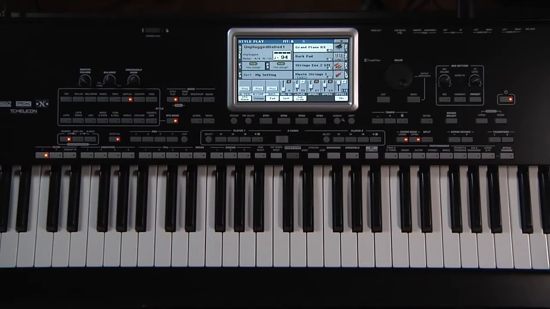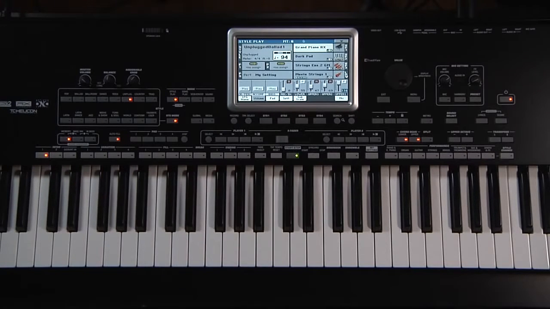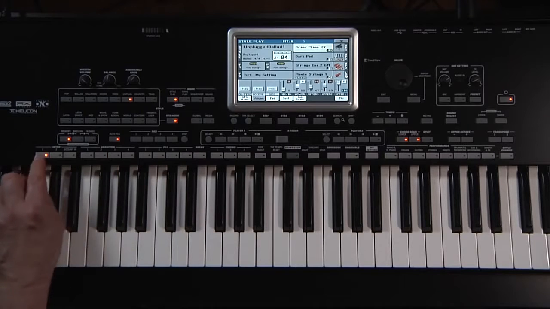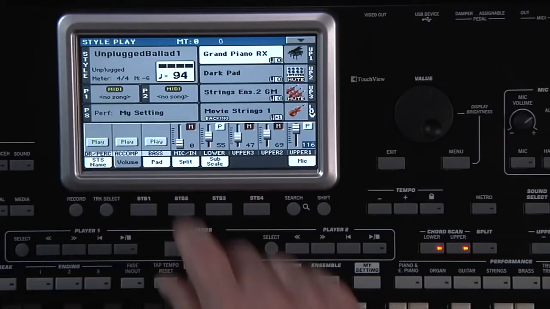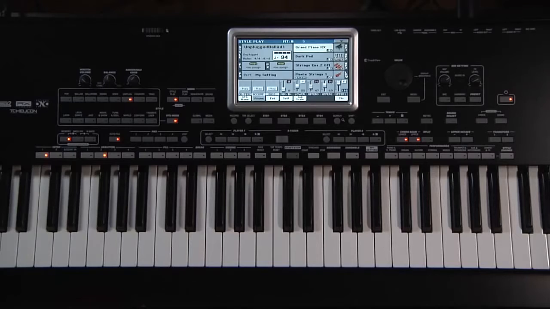Each style has 15 style elements. These are used to recreate the parts of songs, intros, variations, fills, and endings. You use these buttons to select a style element. This style is playing Intro 1. You can see the countdown of the measures remaining in the intro here. The flashing light above Variation 2 means that after playing the intro, it will go to that variation.